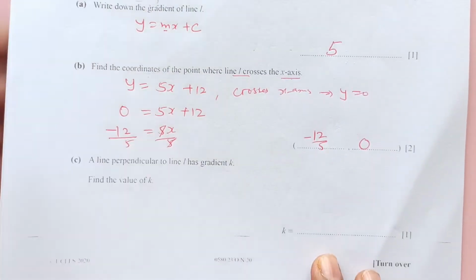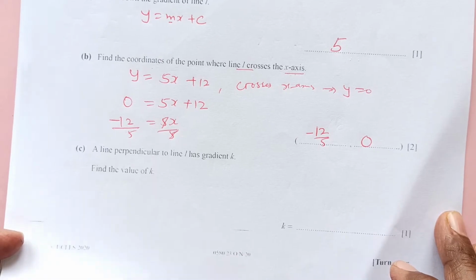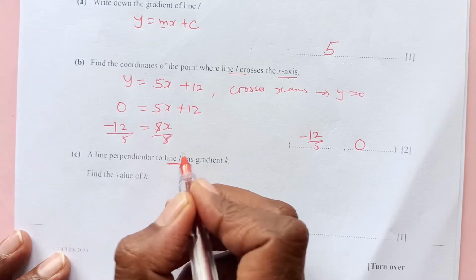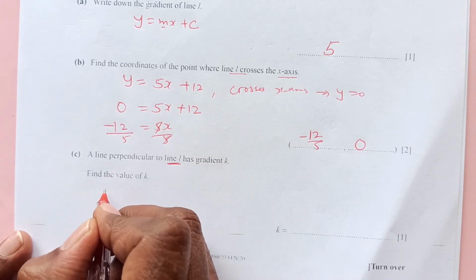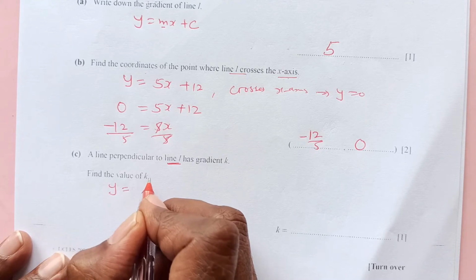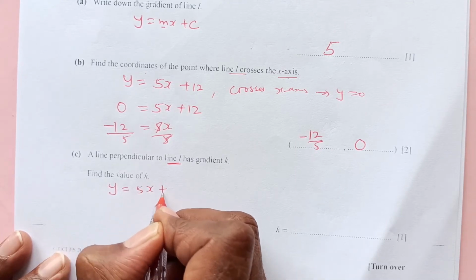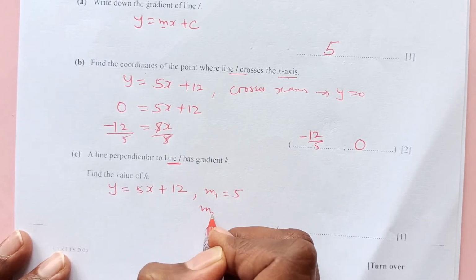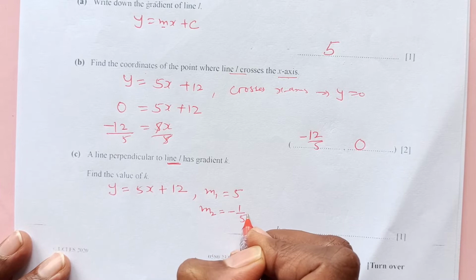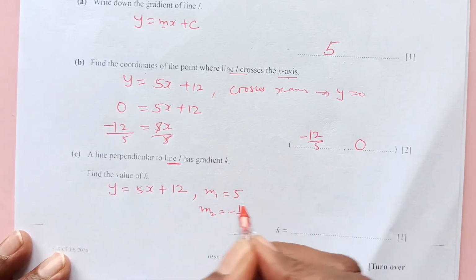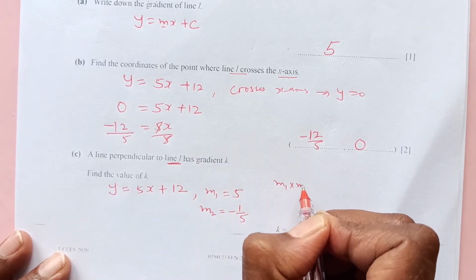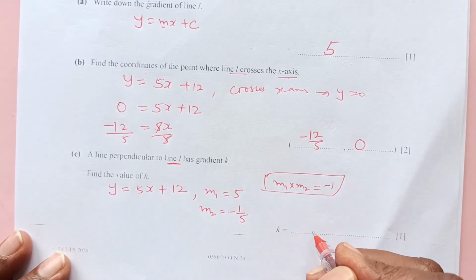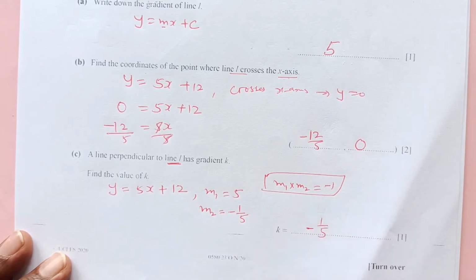Now a line perpendicular to line L has gradient k. Find the value of k. We are looking for a line perpendicular to this line, y equals 5x plus 12. The gradient for this line is 5, and a line perpendicular to that will have gradient negative 1 over 5, because m1 times m2 is equal to negative 1 for perpendicular lines. So the value of k is negative 1 over 5, right?